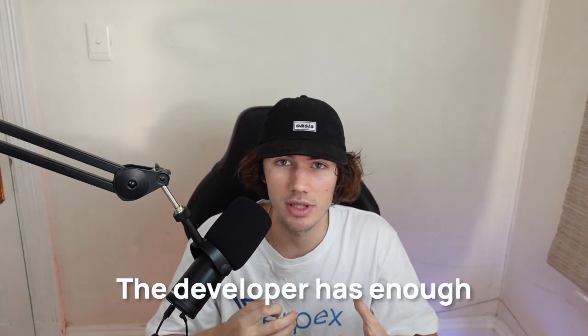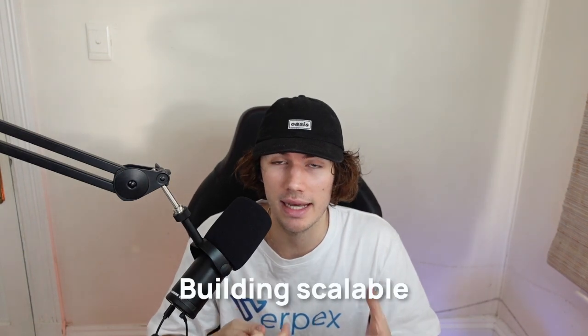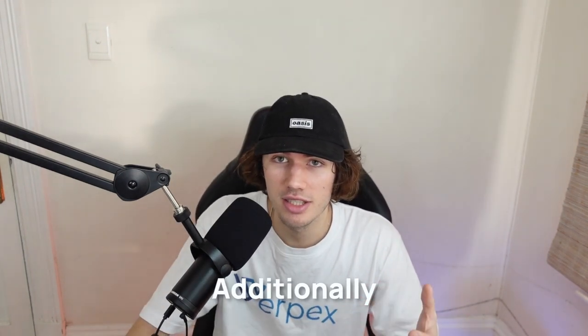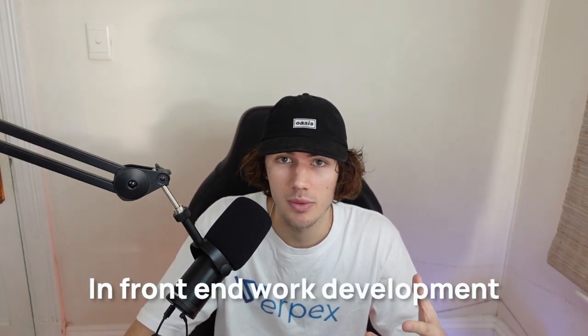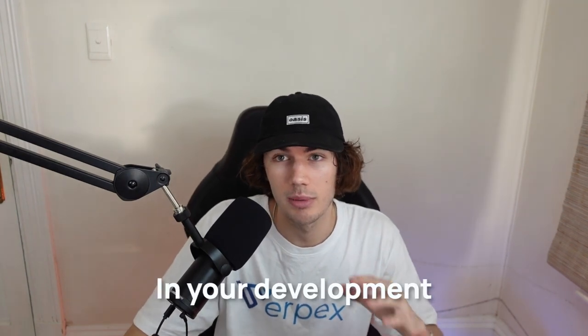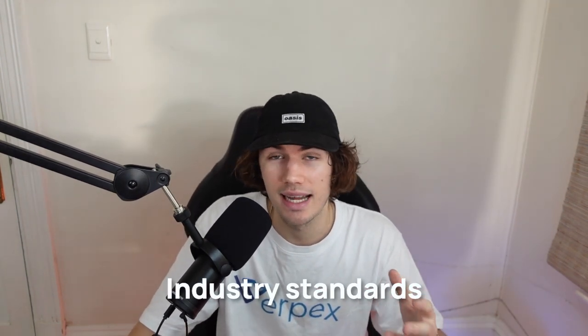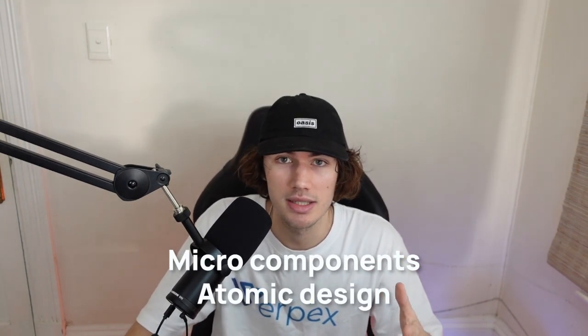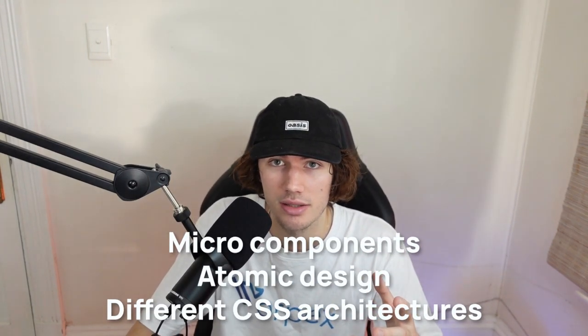Lastly on our list, we have advanced tools. At this level, the developer has enough knowledge of building scalable interfaces and can manage multiple front-end projects. Additionally, to become an expert in front-end web development, you need to apply engineering processes in your development pipeline. You need to learn industry standards such as micro components, atomic design, as well as different CSS architectures and frameworks.